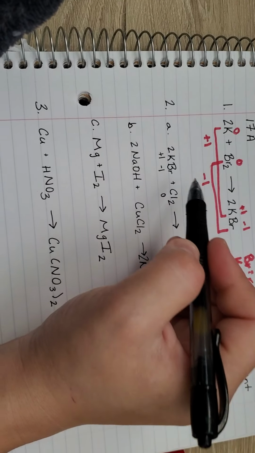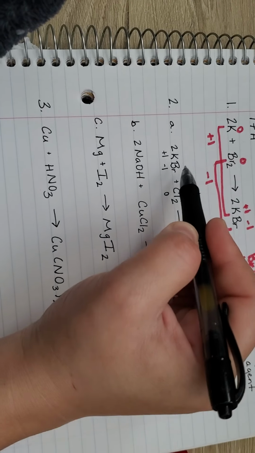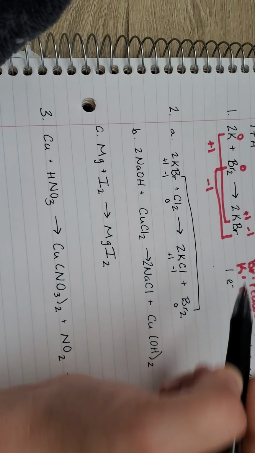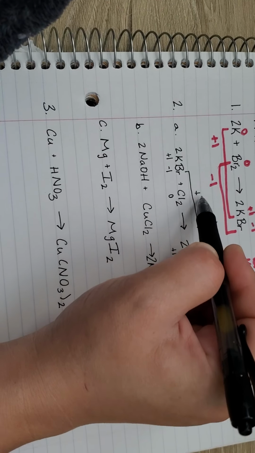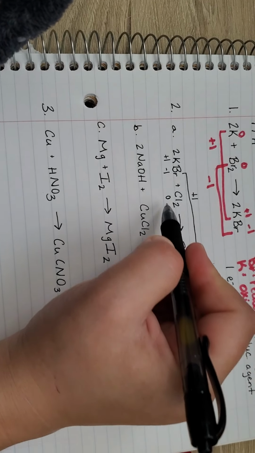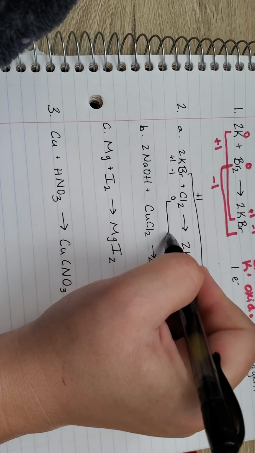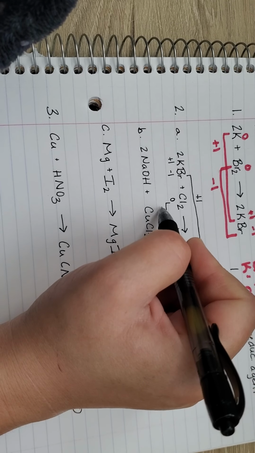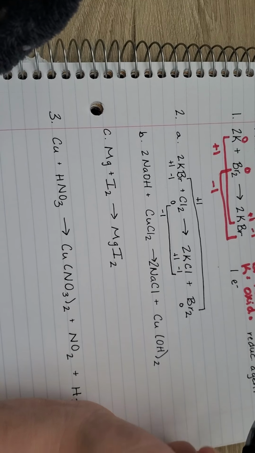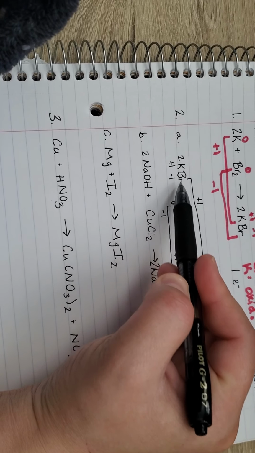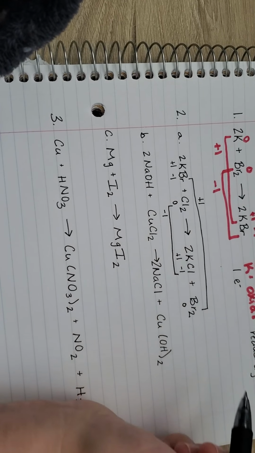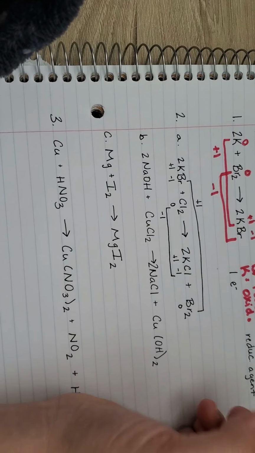Okay, so potassium is staying the same. Br is going from -1 to 0, so that means it's +1. That's how we get from -1 to 0. And then chlorine is 0 to -1, so that means it's -1. Okay, so if Br is going to +1, that means that it is losing electrons, so it's getting more positive.